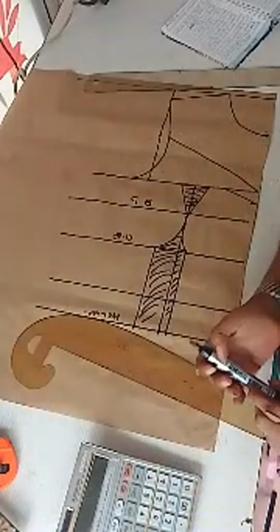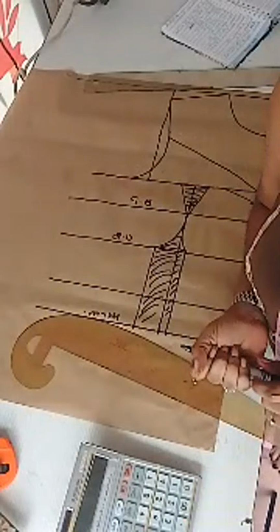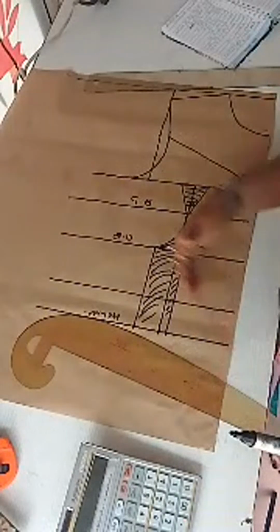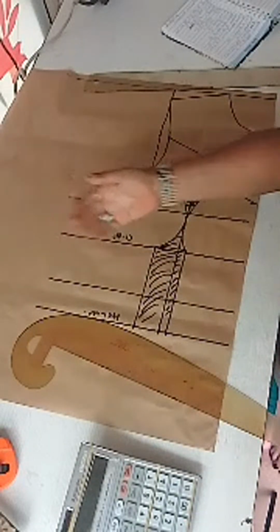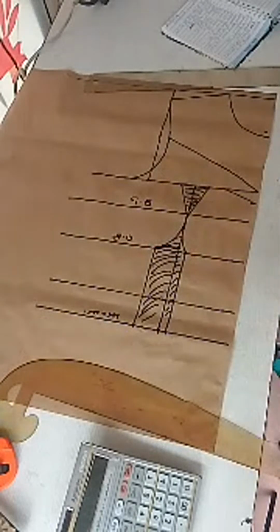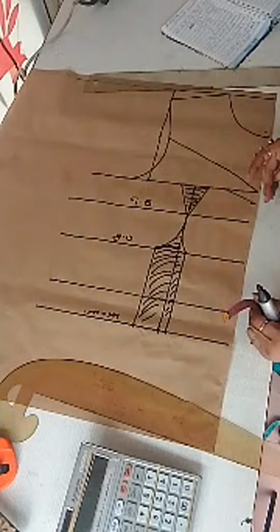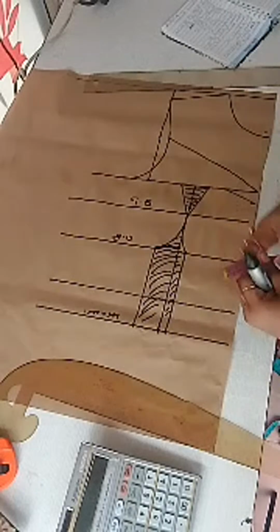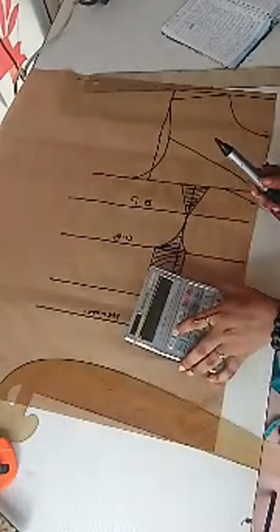So right about now, we are inputting our measurements. So for the bust, the circumference of the bust is 38.